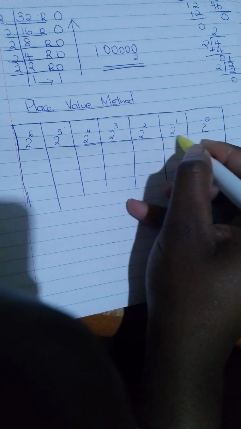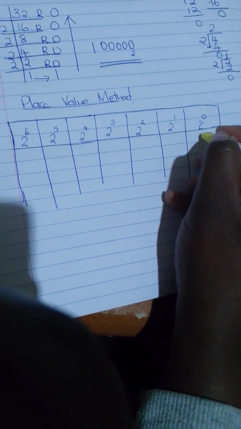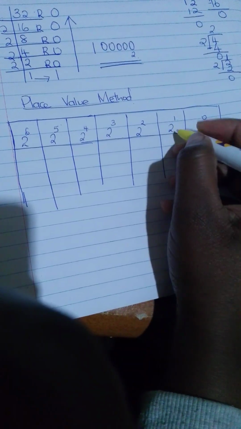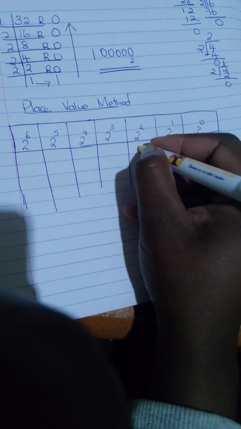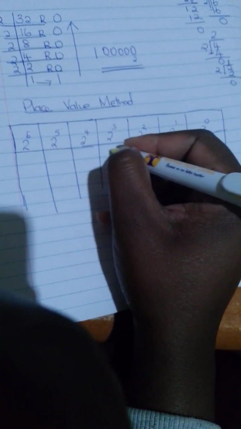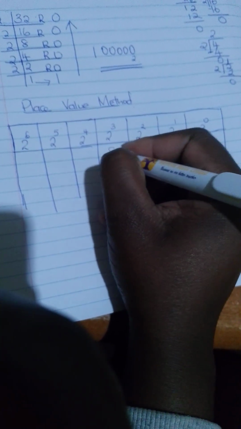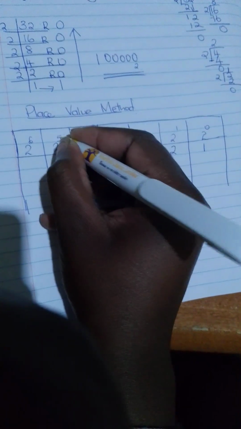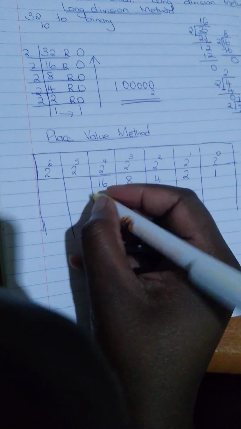Now 2 raised to power 0 is 1. 2 raised to power 1 is 2. 2 raised to power 2, 4. 2 raised to power 3, 8. 2 raised to power 4, 16. 2 raised to power 5, 32. 2 raised to power 6 is 64. Separate it that way.